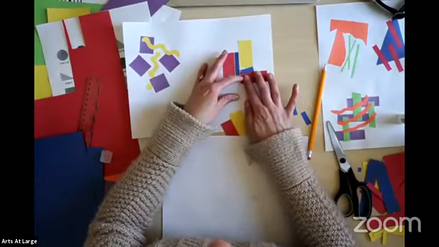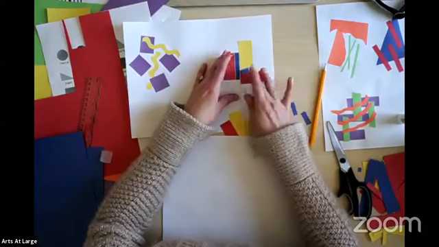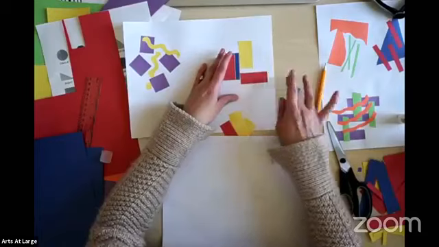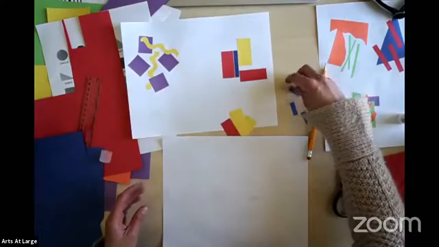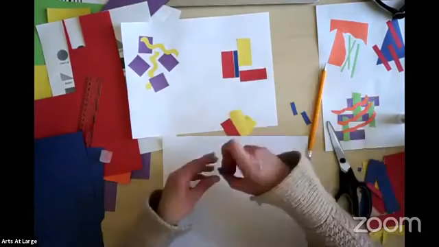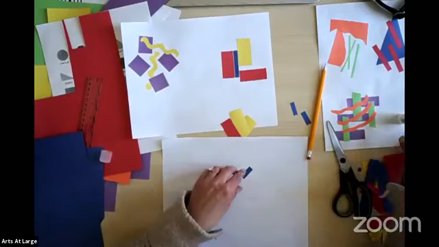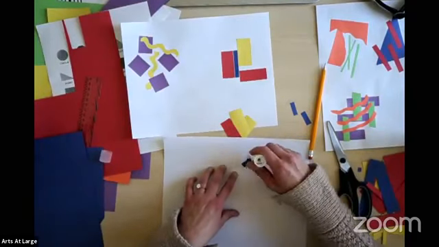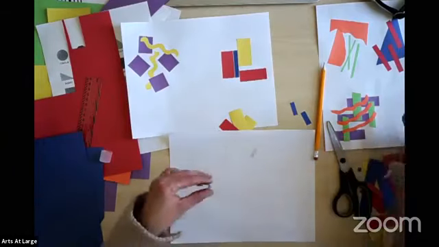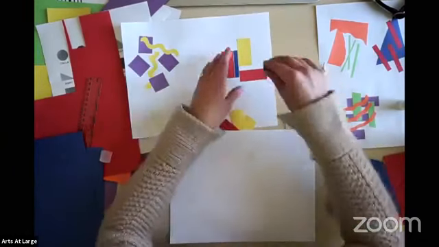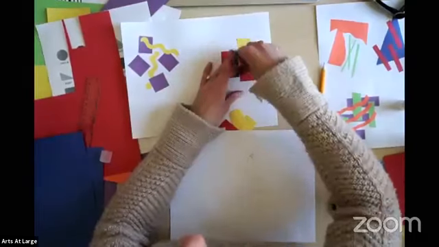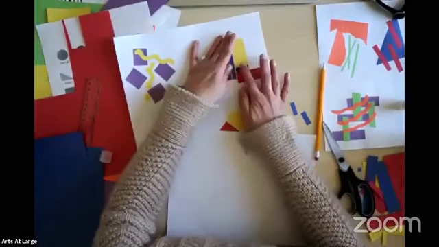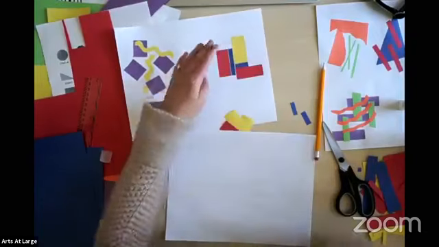And squeeze it in there. And now we'll grab our blue 1-inch line. And squeeze that in there.